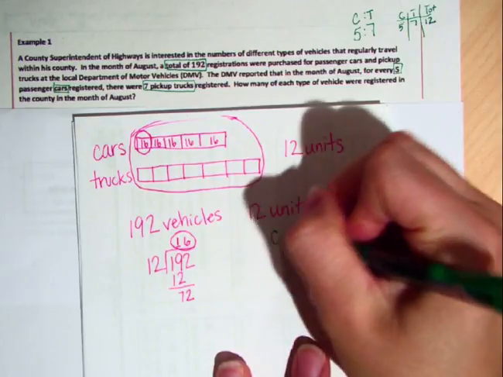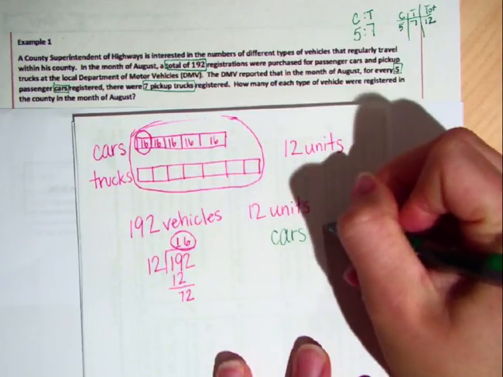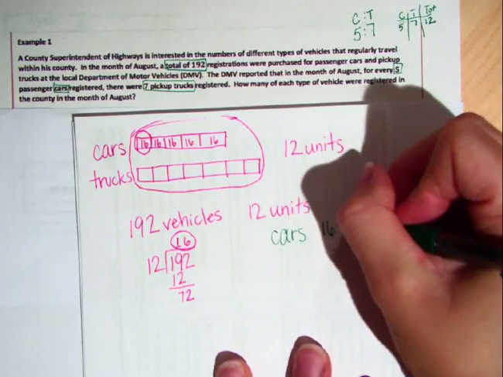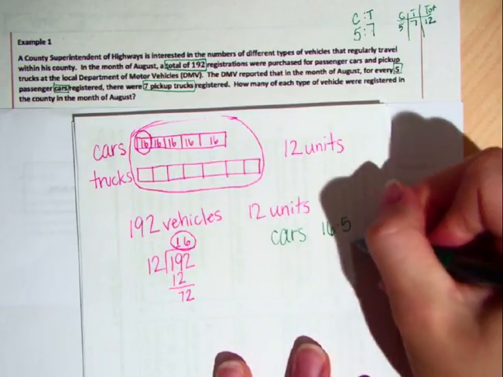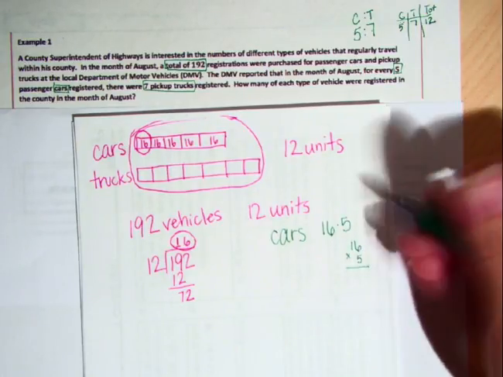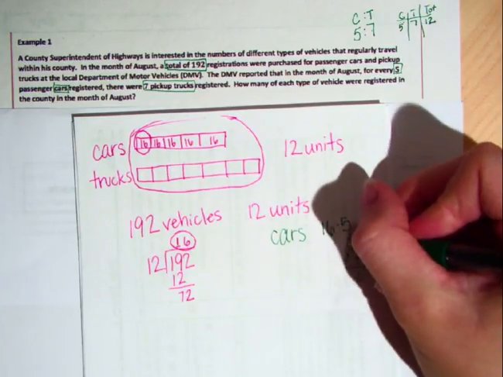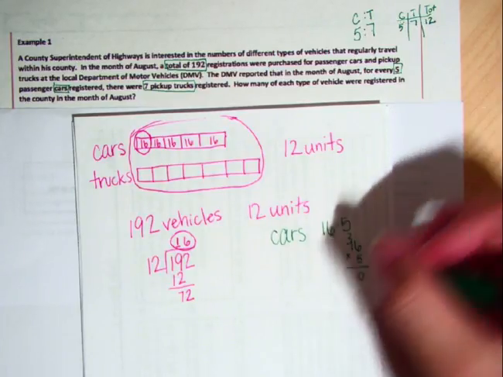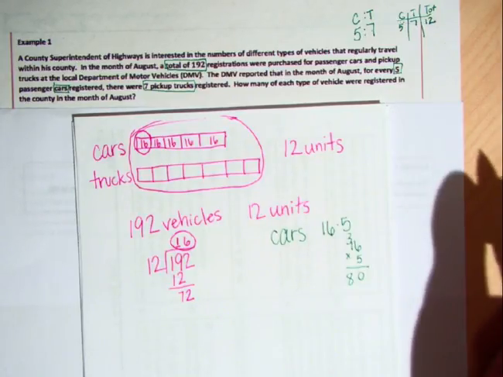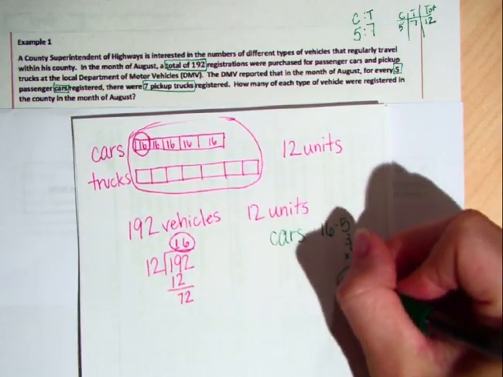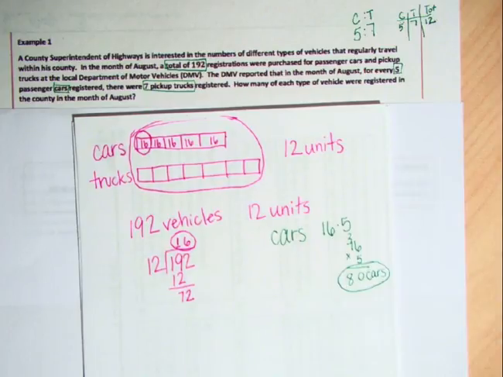All right, so cars is 16 for each one of them, times 5. I'm going to write it vertically to help out my brain. 6 times 5 is 30. 5 times 1 is 5, plus 3 makes 8, so 80. So we know there are 80 cars. I'm going to circle that because that's part of my answer that I'm looking for.